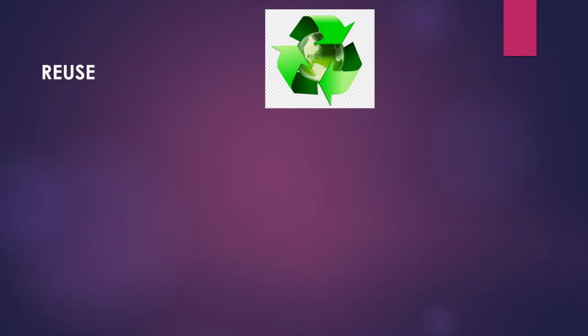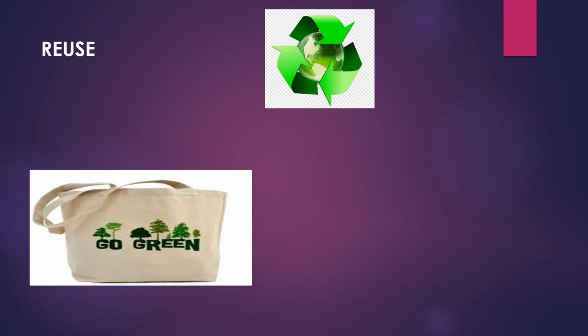Now moving on with the next one, reuse. Reuse the things that can be used many times, like cloth bags. These cloth bags, if you get them from the market the first time, again you can wash them and use them many times. But can we do that with plastic ones? So use cloth bags instead of plastic ones.